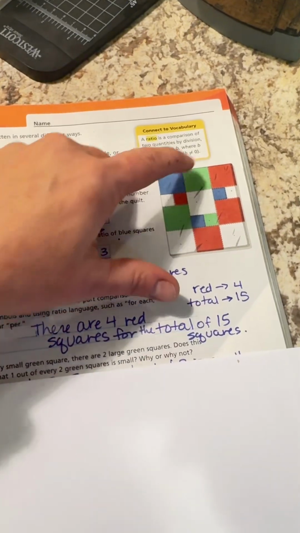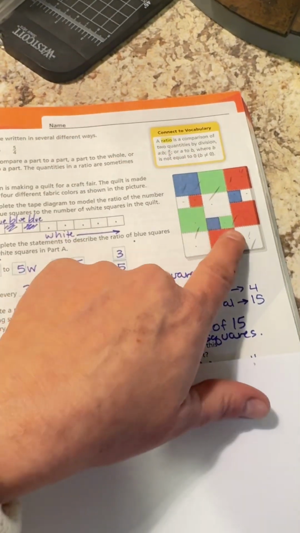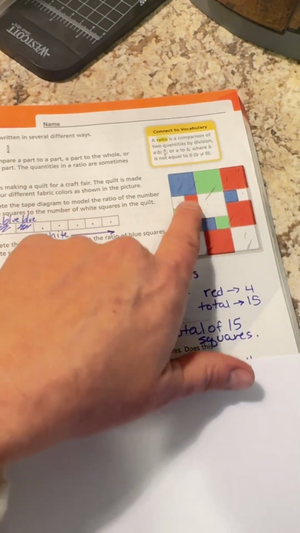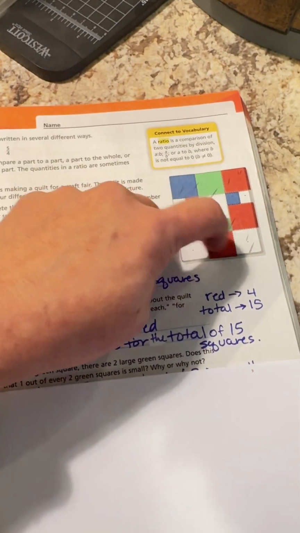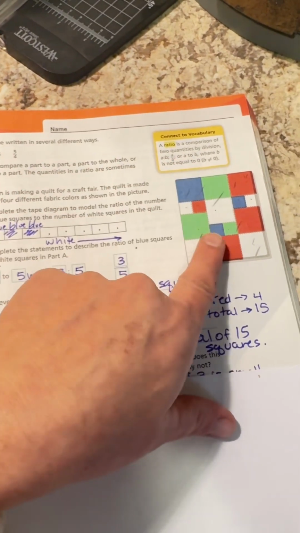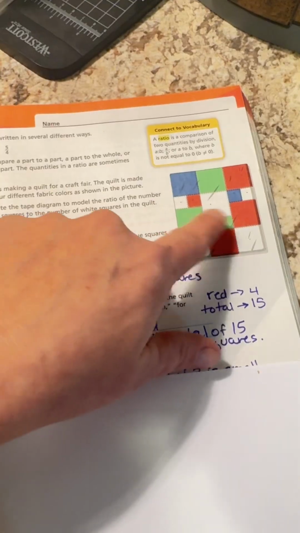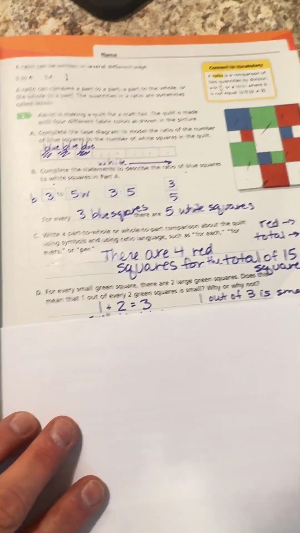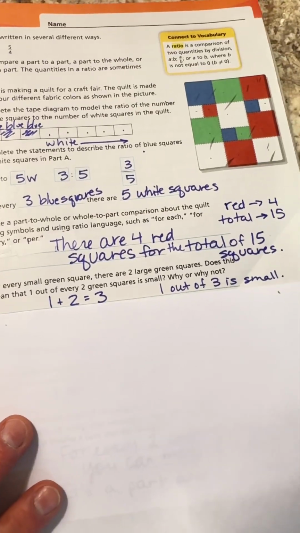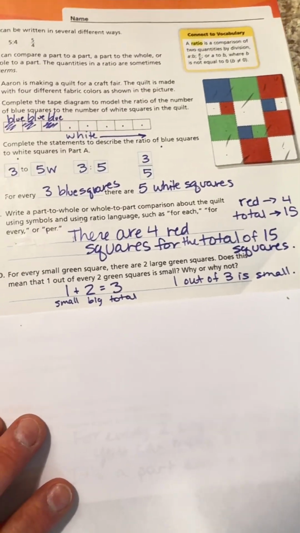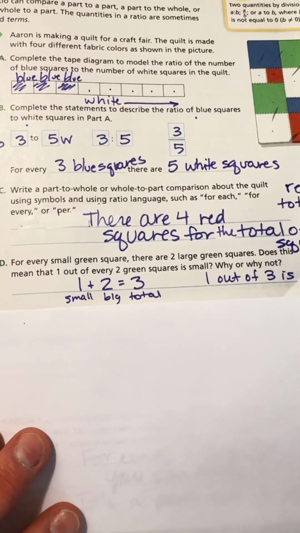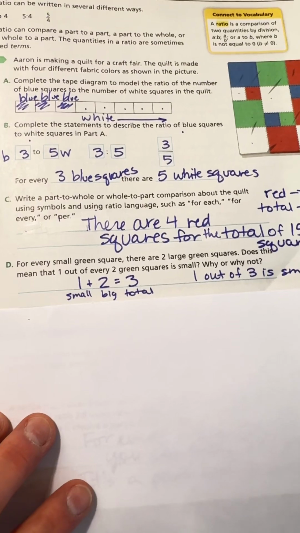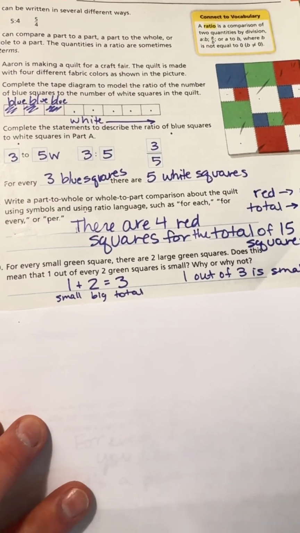Because when we talk about a small green square or the large green squares, when we add those up, there's 3 total. So 1, 2, 3. So for every 3 total green squares, 1 of them is small. Not 1 out of 2, it's 1 out of 3 total. So because 1 plus 2 is 3, 1 out of every 3 is small. I have the small, big, and the total written there. If you need to pause this video, you can, that way you can write in what you need to.